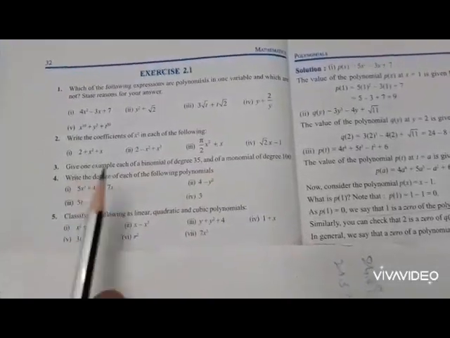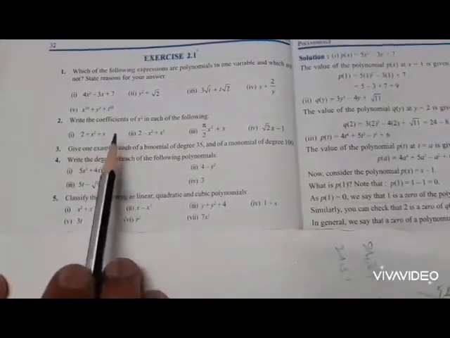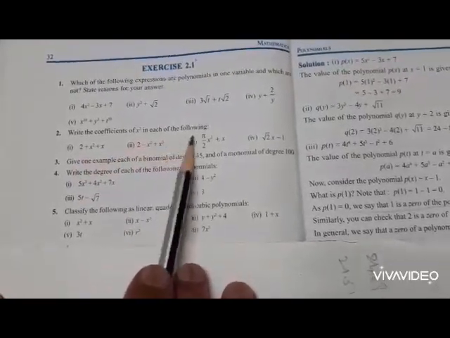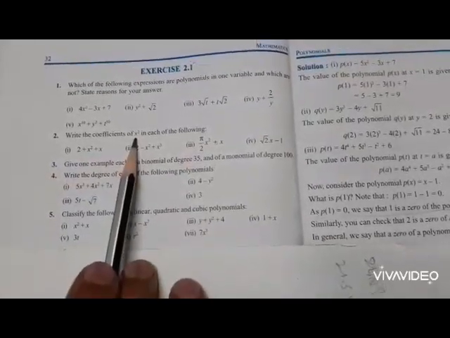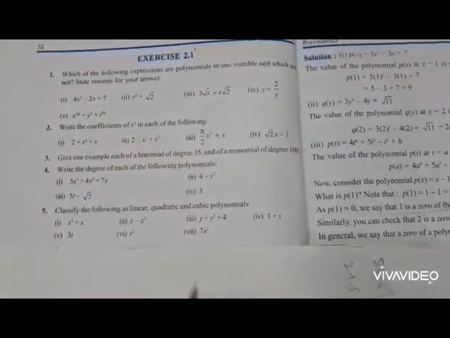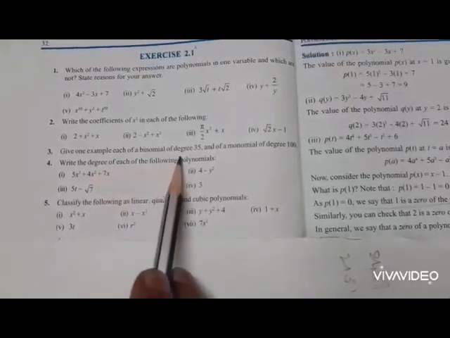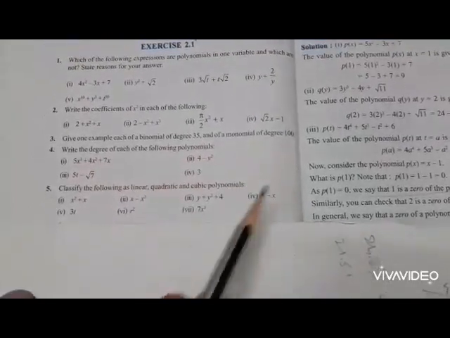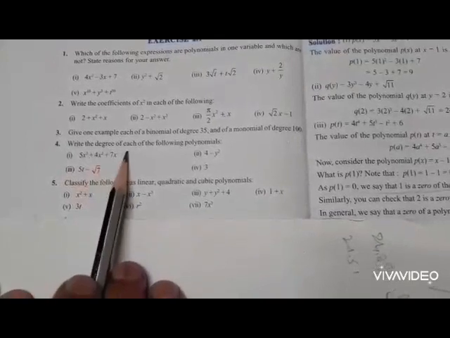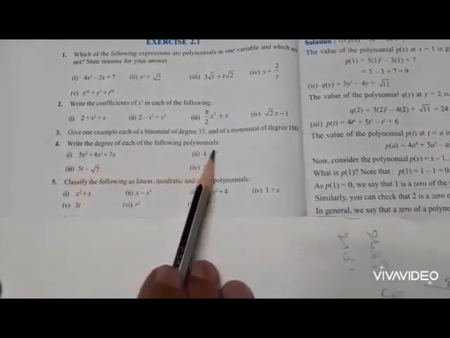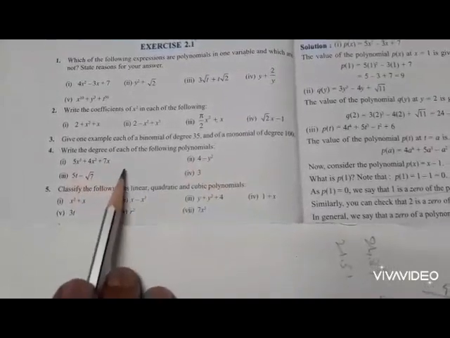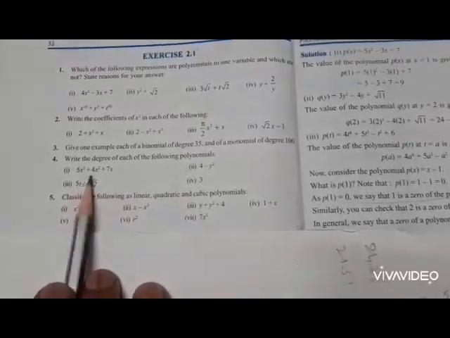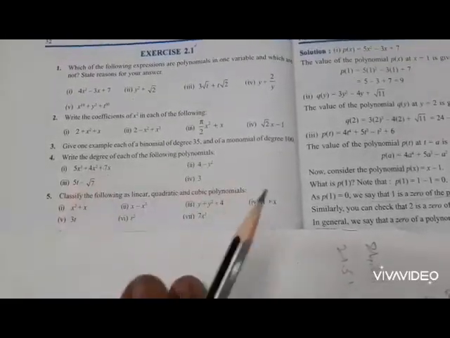Based on what we have just learned, you can do this. Now the second question is regarding coefficients of a square in each of the following. Only coefficients of a square they are asking. And in the third question, you have to give one example each of a binomial of degree 35 and a monomial of degree 100. It's very easy, you can give. Then the fourth question is write the degree of each of the following polynomials. We just learned how the degree of a polynomial is found. That is the highest power of the variable in that polynomial. That you can easily do.